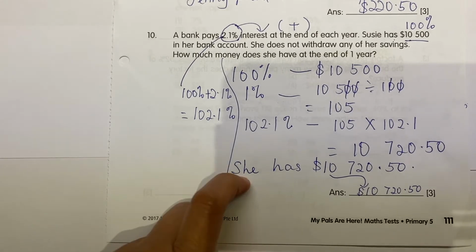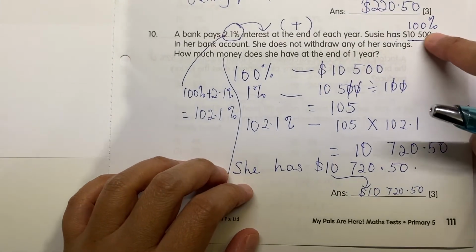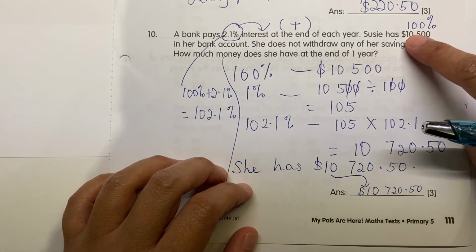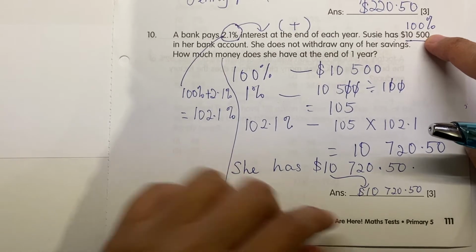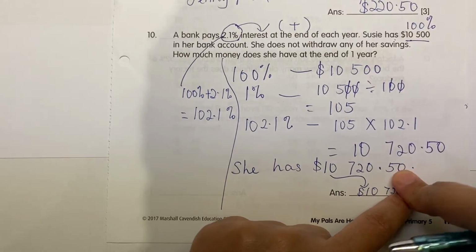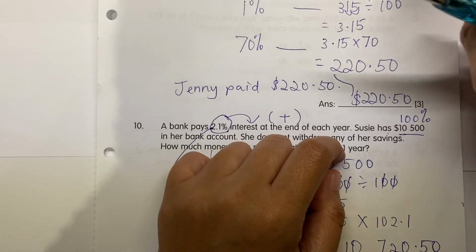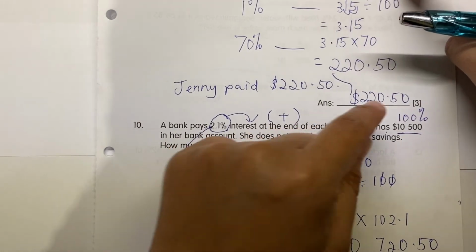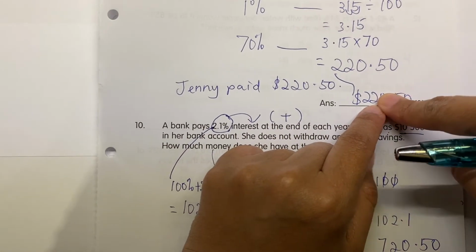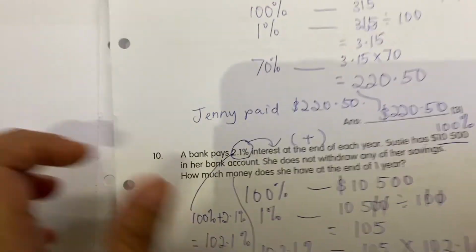Now, how do you check your answer? You must always take note that for interest, as long as your answer shows an increase. Here the original was 10,500, here it is 10,720. So definitely there is an increase there. That's how you check. For the first one, how do you check? Before the discount it was 315, after the discount you can see it goes down, so it gets cheaper.